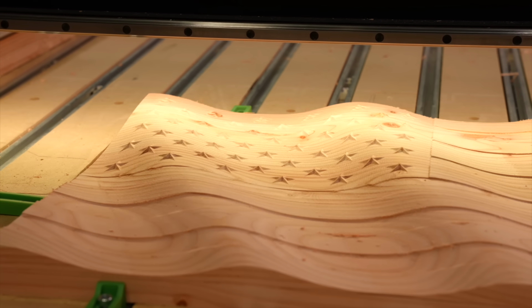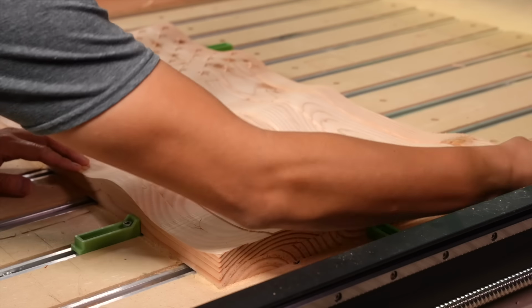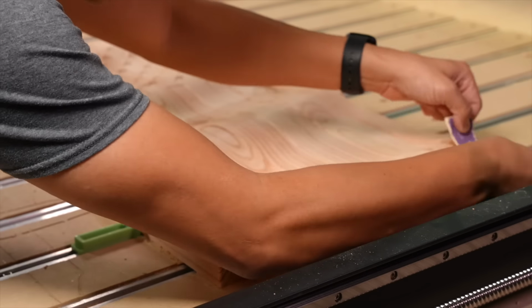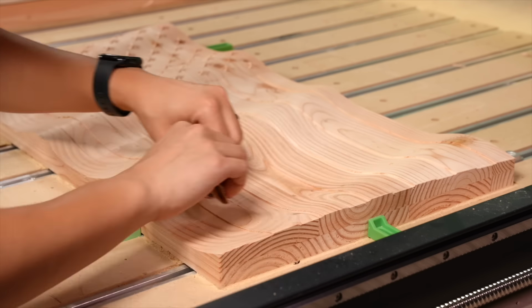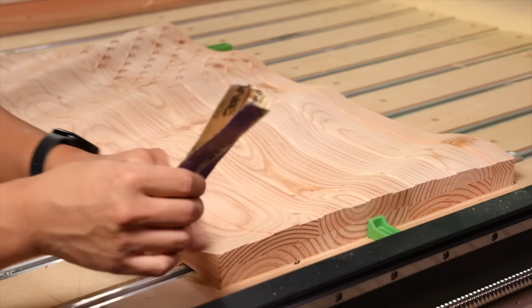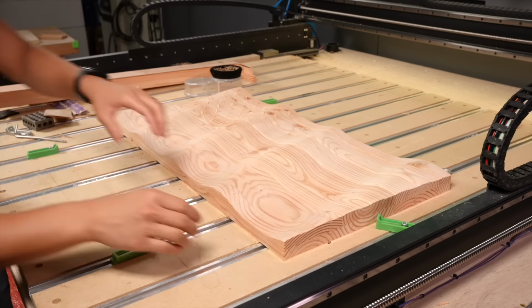The end result looked pretty good to me, straight off the machine, but as with any CNC project, there's always going to be some degree of manual finishing required if you want something to look the best. I'm not going to go too crazy here though, because you won't notice a lot of the small things from more than arm's length away. I'm just trying to take off any fuzzy bits that are left over.